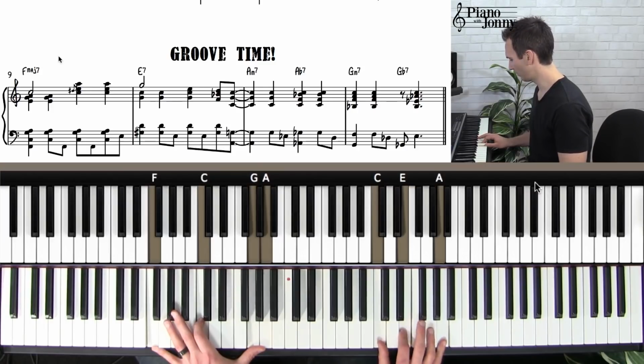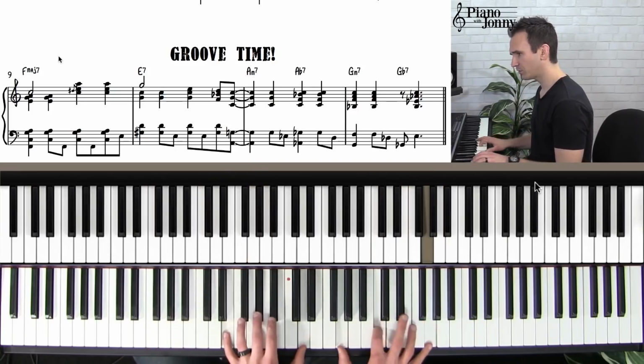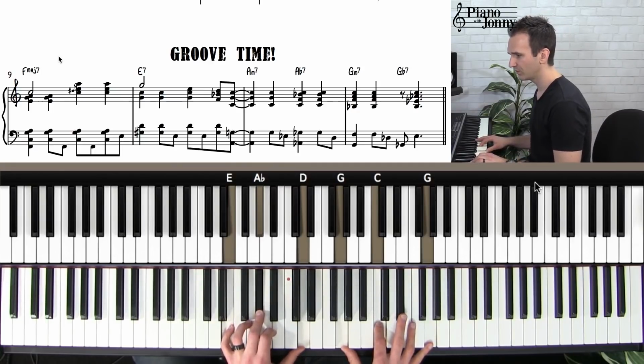Okay? This is just a way you can color your melody here. The 5th and the 7th of the chord, like that. We're going to come up to an E7 here. Okay? This is a very jazzy way you can play an E7. We've got the root, the 3rd, and the 7th of the chord.